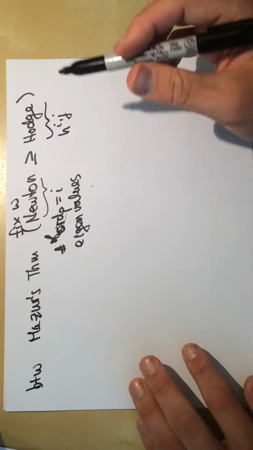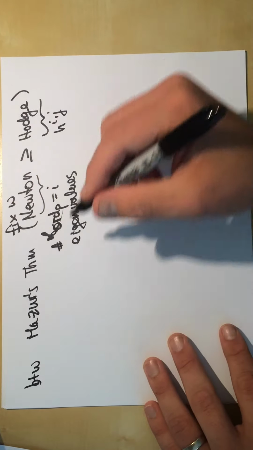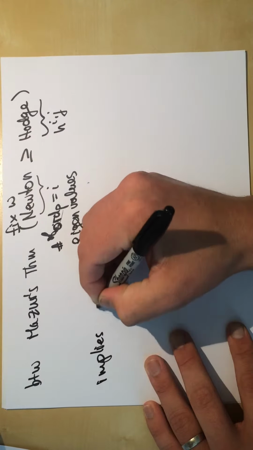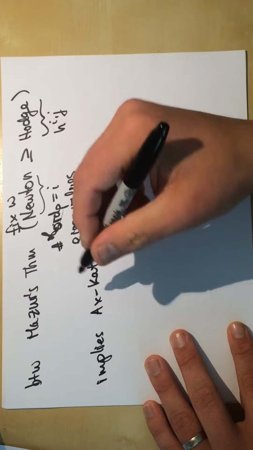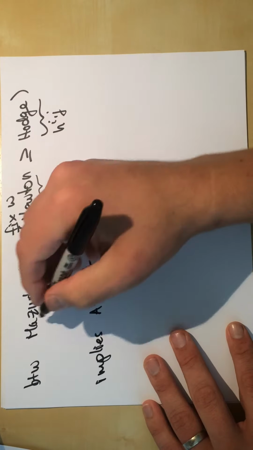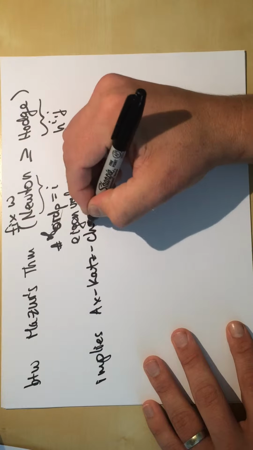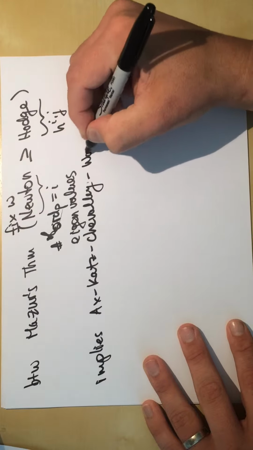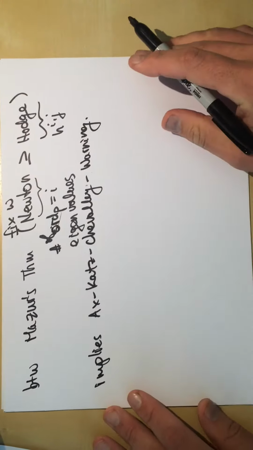Okay, and this Mazur's theorem implies the Ax-Katz Chevalley-Warning theorem. There was a proof before it, and this was actually conjectured by Katz because of some of the techniques that he used in proving it. Okay, so that's a quick review.